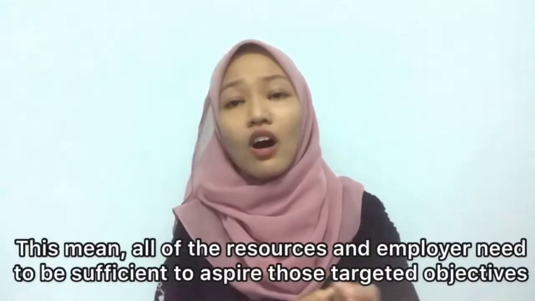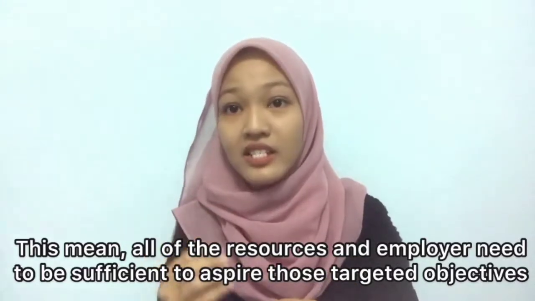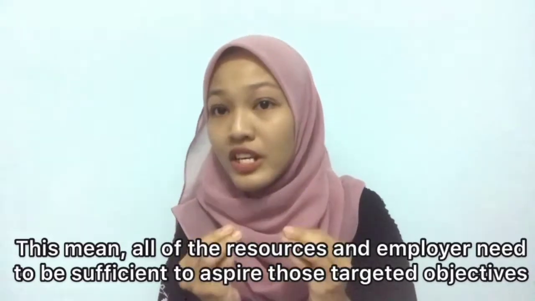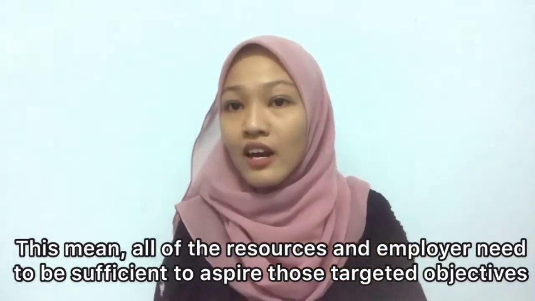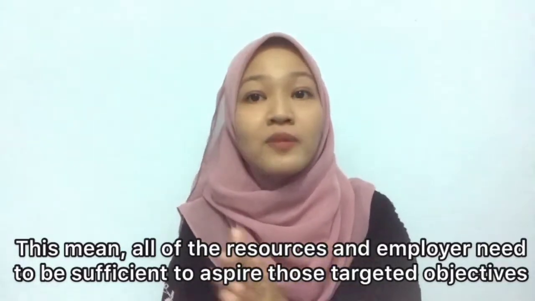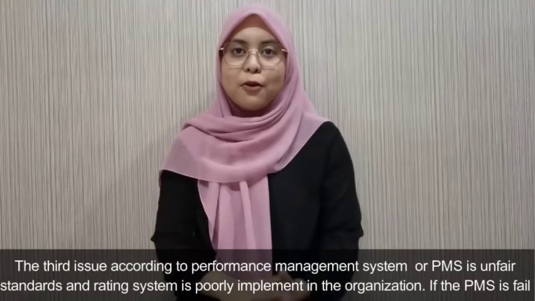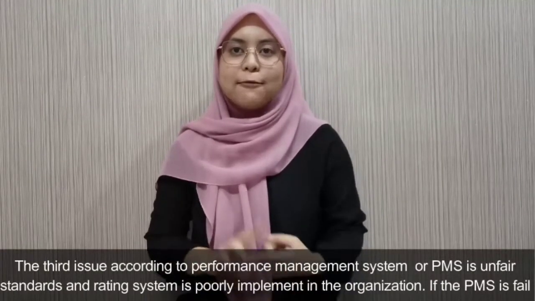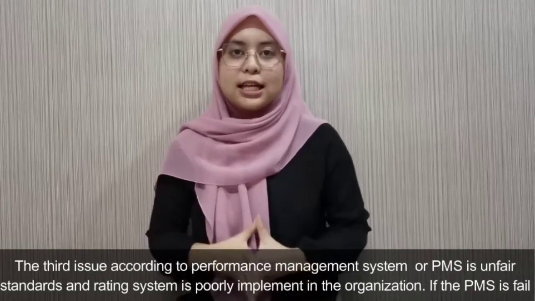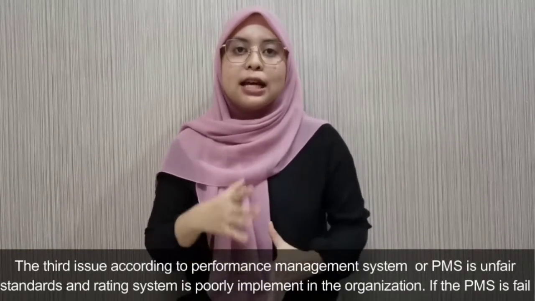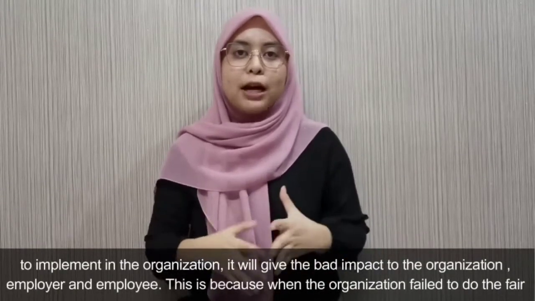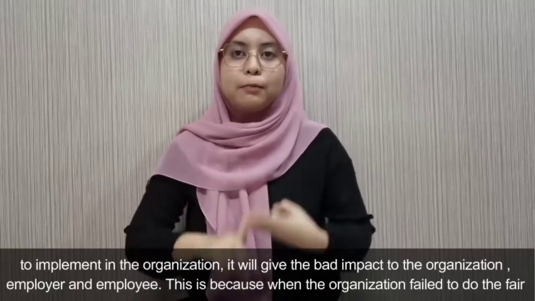This means that all of the organizations and each department in an organization need to ensure that they have a sufficient number of employees, resources, and equipment in order to achieve those goals that have been set up by the organization. The performance management system or PMS has an unfair standard and rating system that is poorly implemented in the organization. If PMS fails to be implemented in the organization, it will have a bad impact on the organization, employer and employee.